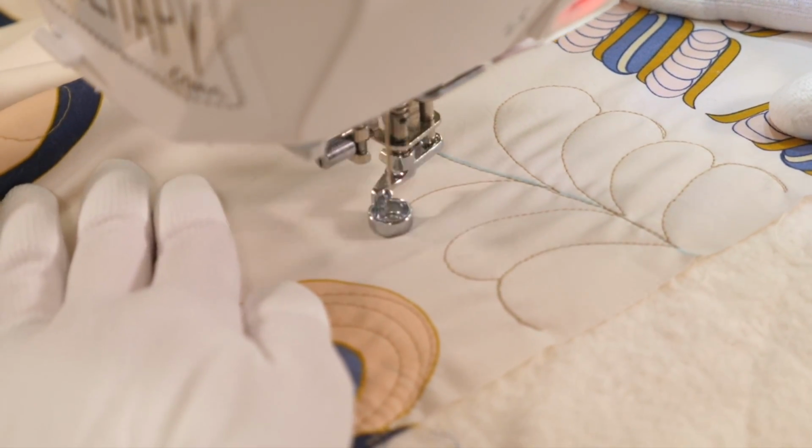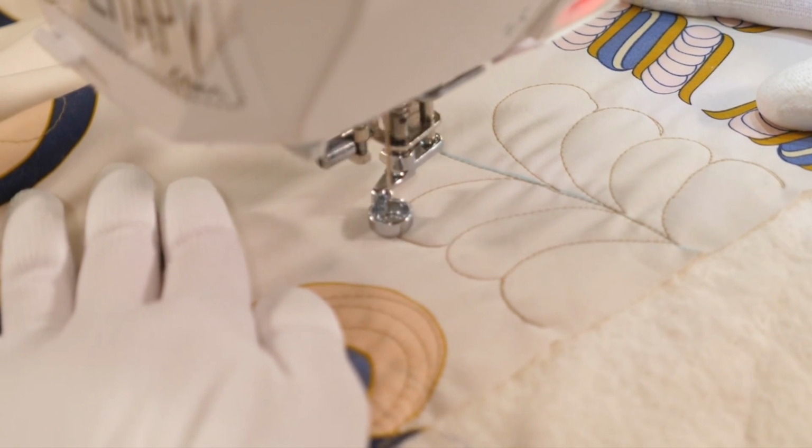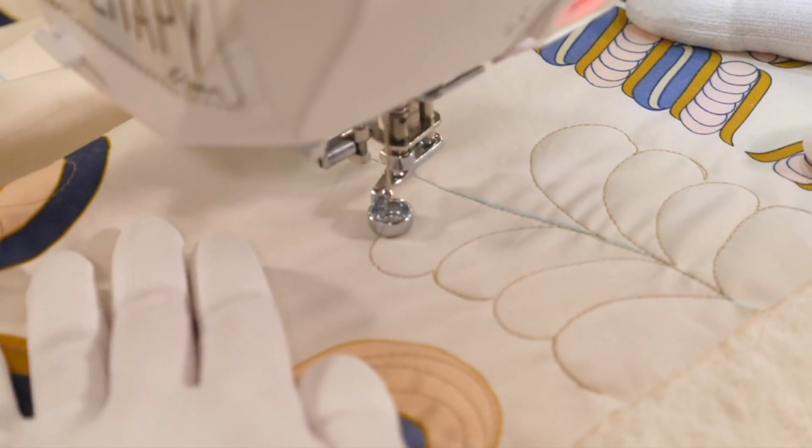This quilting both sides of the feather trick is nothing that I came up with. That was a tip my good friend Kimmy Bruner shared with me during one of her classes.